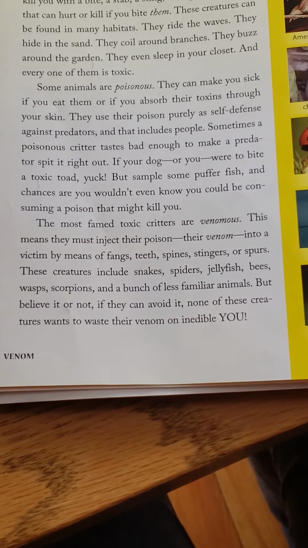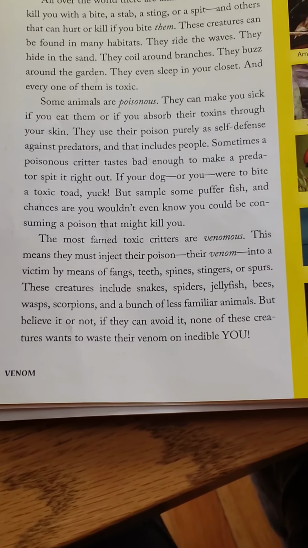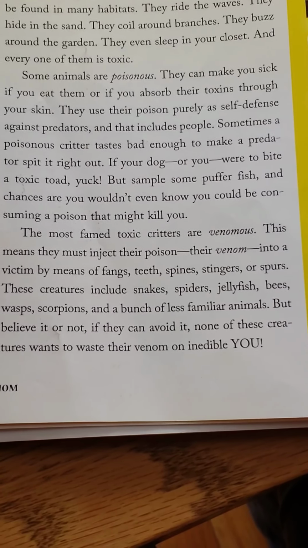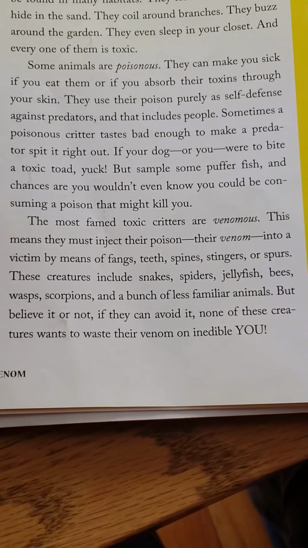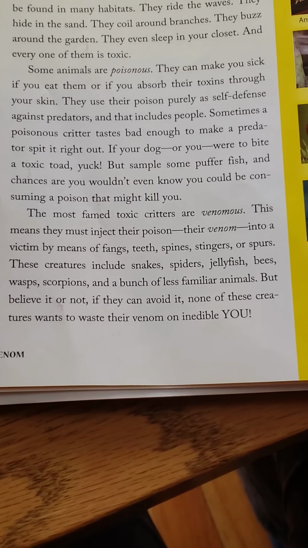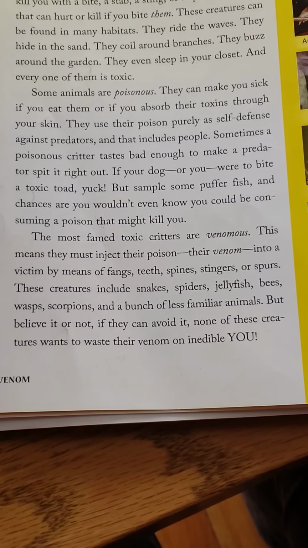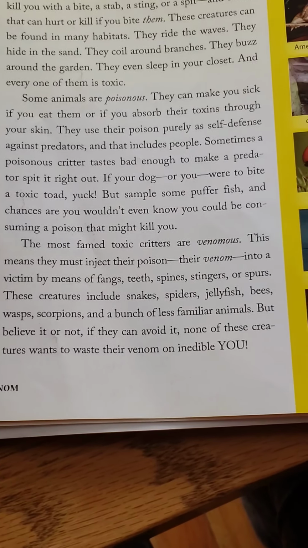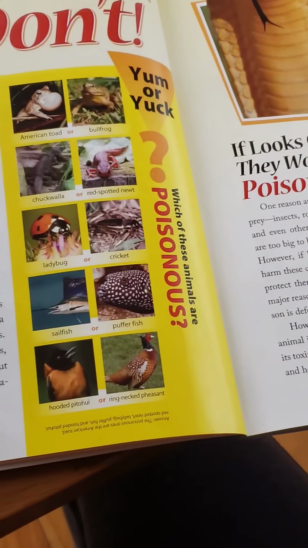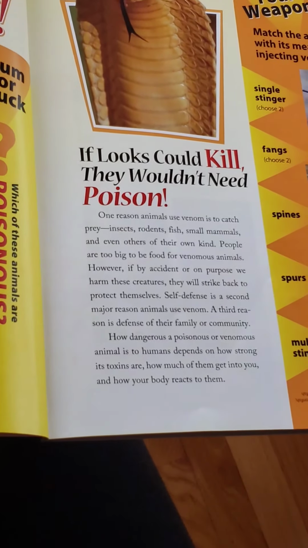This means that they must inject their poison or their venom into a victim by means of fangs, teeth, spines, stingers, or spurs. These creatures include snakes, spiders, jellyfish, bees, wasps, scorpions, and a bunch of less familiar animals. But believe it or not, if they can avoid it, none of these creatures wants to waste their venom on inedible you. Ooh, inedible meaning you cannot eat it.